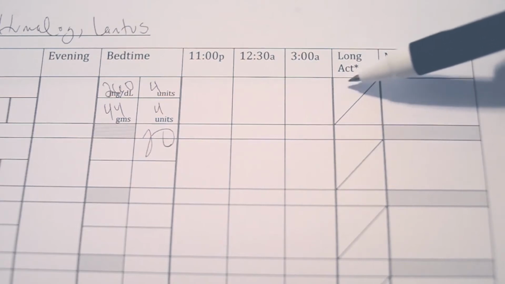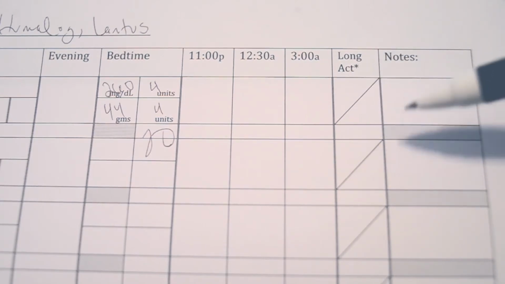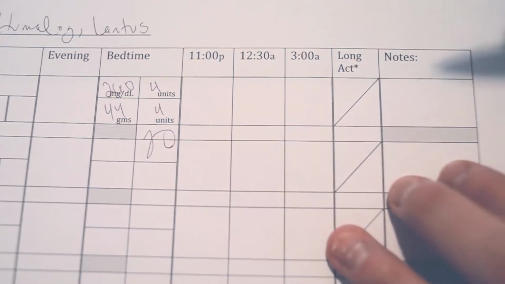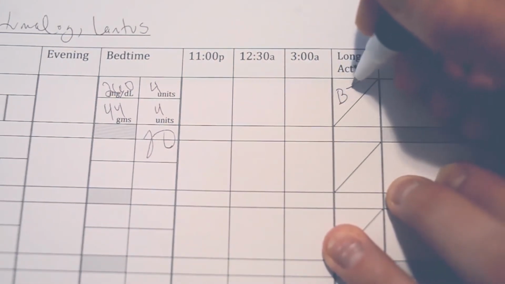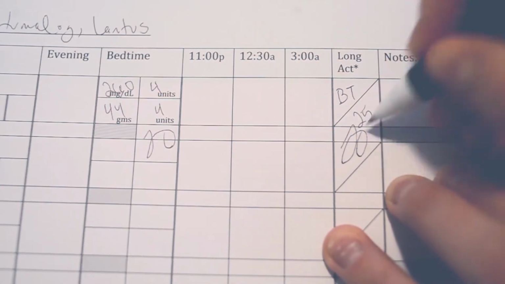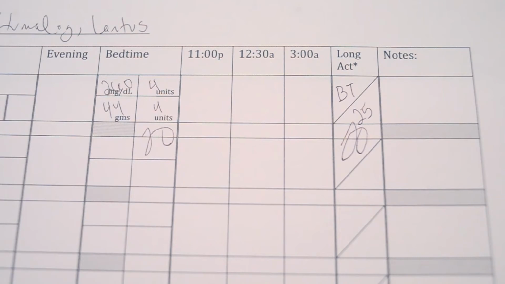So we would write that up here on the top, and then under it we would write the units of insulin that he received for the long-acting. So Joe at bedtime received 25 units of Lantus. And then of course we would initial below because we gave the insulin.